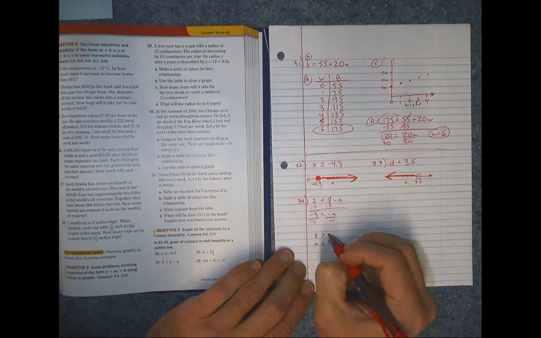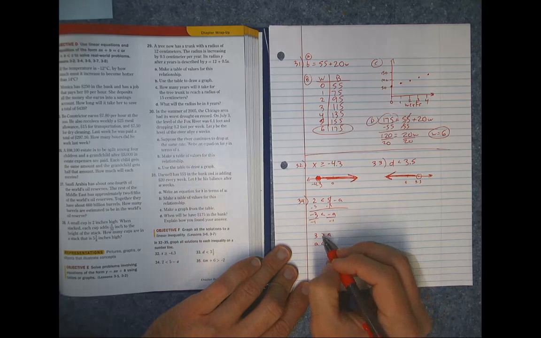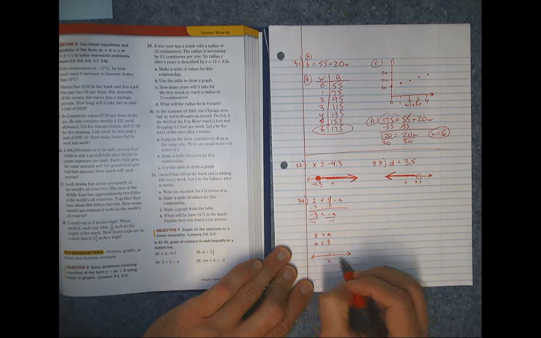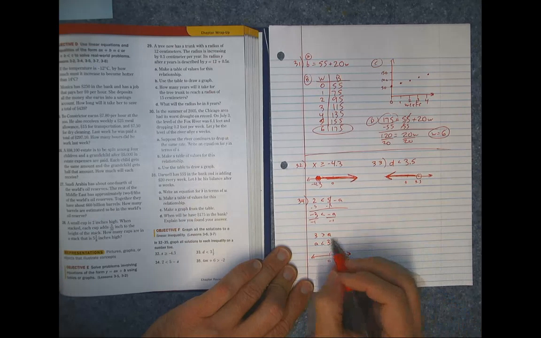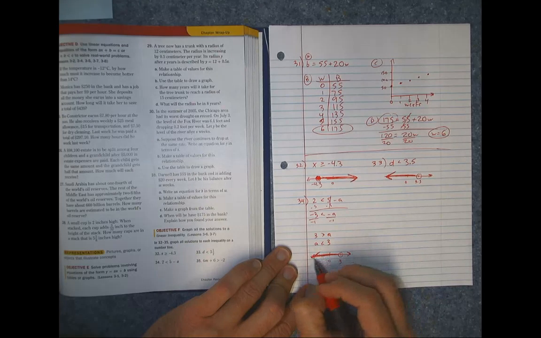Read it from the variable. It's closed towards the variable. So a is less than. Our solutions are less than 3. So if I put this on a number line, here's 0, here's 3. Circle on the boundary point. It is not equal to, so I leave it open. And again, it's closed towards the variable. So all of my solutions are less than 3.